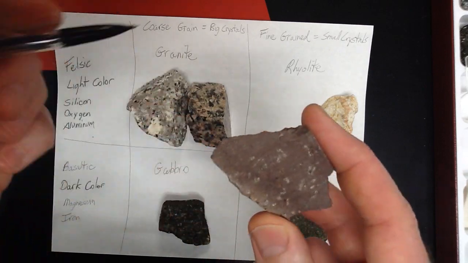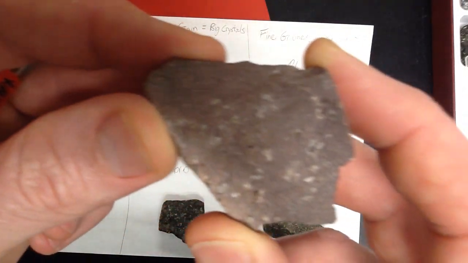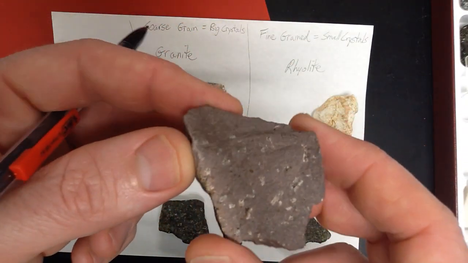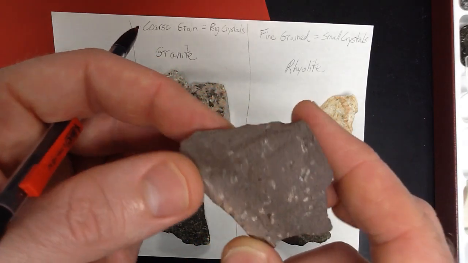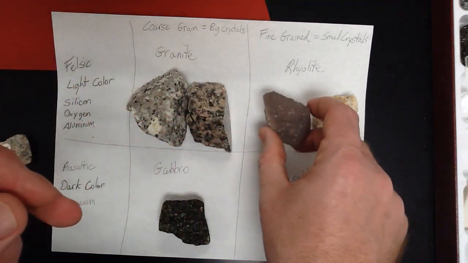This is mostly, the vast majority of this is really fine grained. You can't really see any large grains. You could if you had like a microscope a little bit. They wouldn't be large, but you could see them a little better. But this is a fine-grained rock where you can't really see.